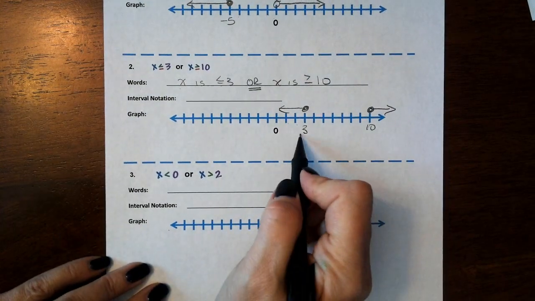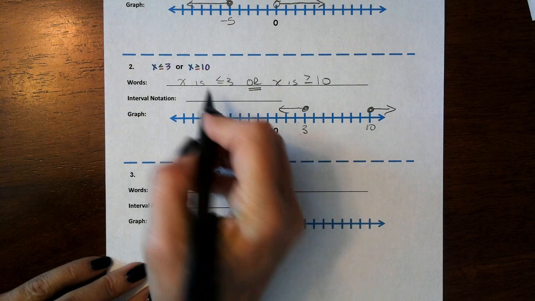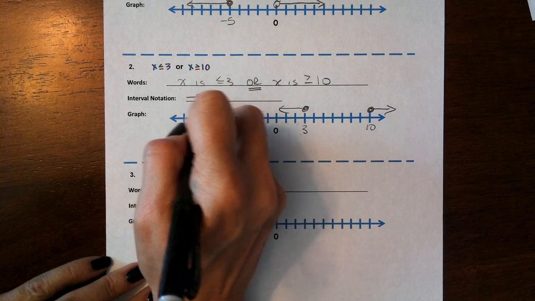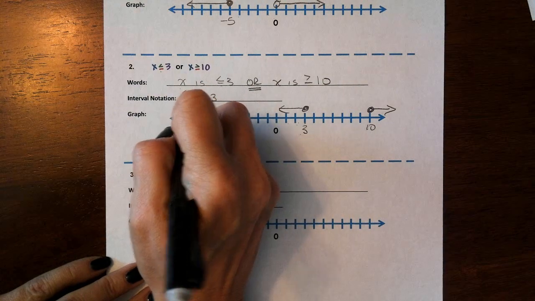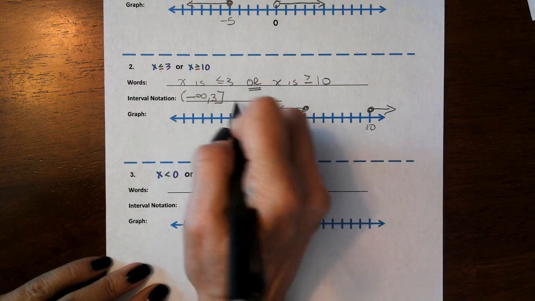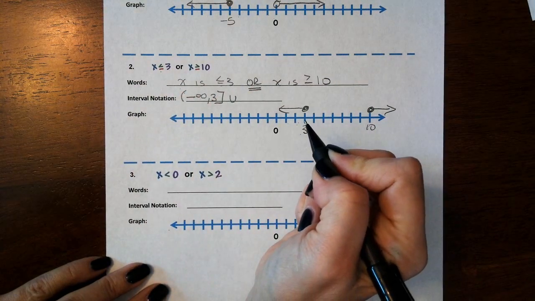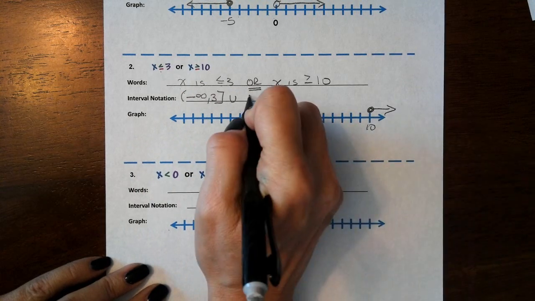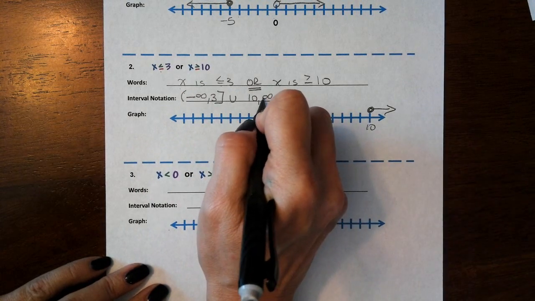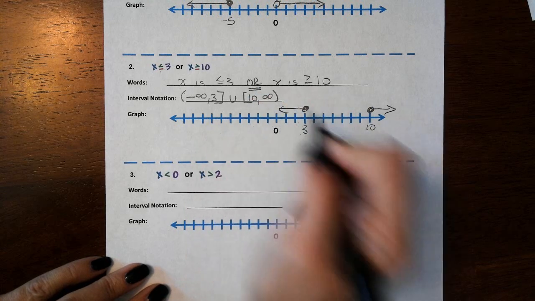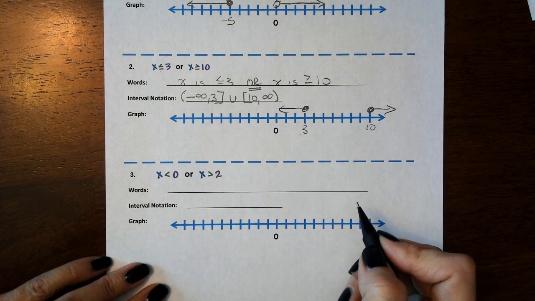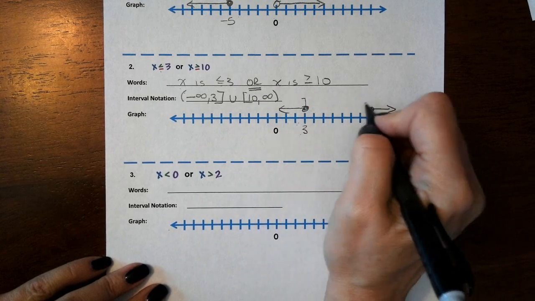So we have negative infinity to 3. It's or equal to, so we have parenthesis or equal to, union. And then x is greater than or equal to 10, so we start at 10 to positive infinity. It's or equal to, and then parentheses. And there you go. And once again, if you want to do the brackets, that's fine.